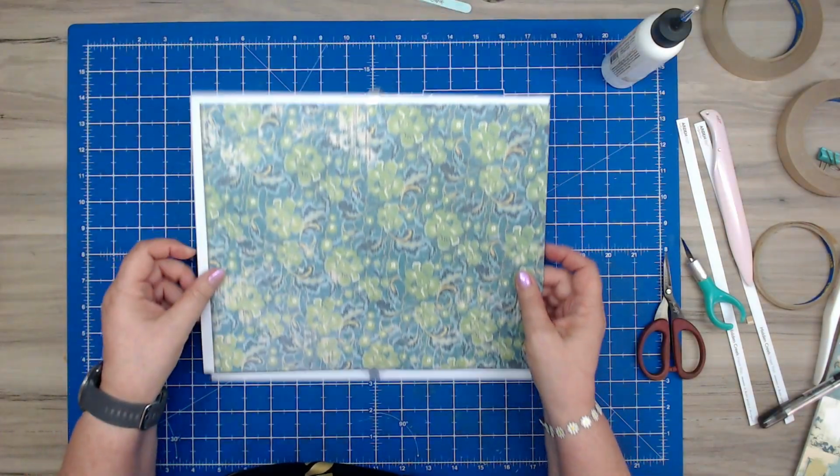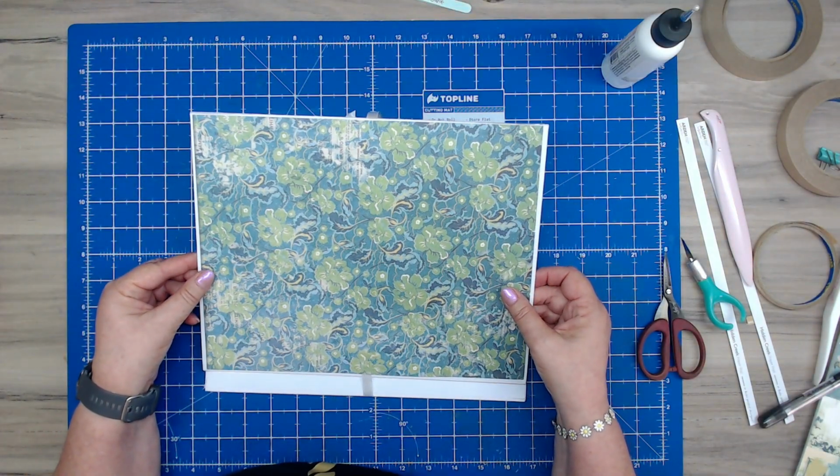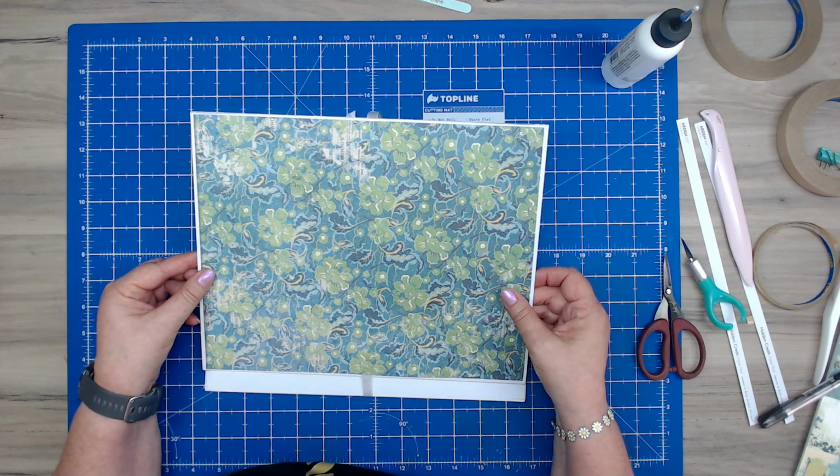Now we're going to come in. We have already cut this piece for the back, and I chose something that was quite busy and quite bold so that it hides the dirt.